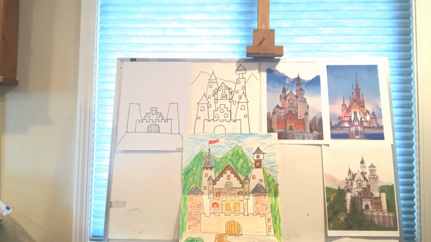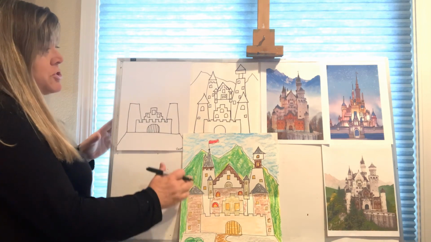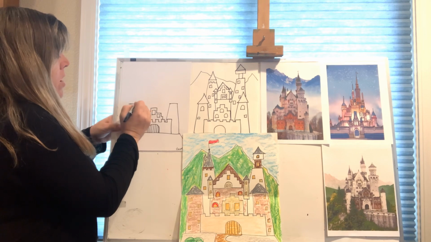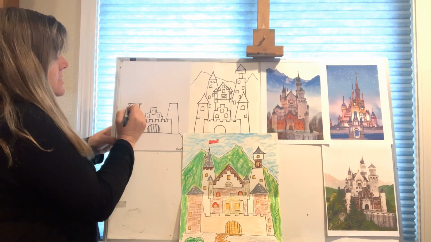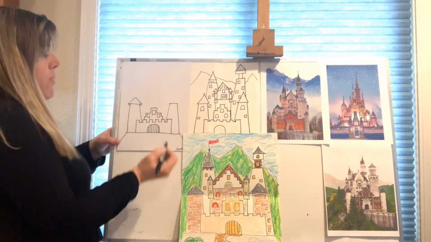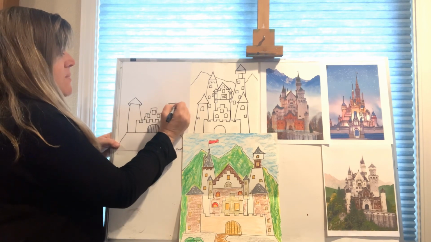Now, these are round, and so one of the ways that we can show that it is a round shape is we extend that line a little bit more, and then we come in on both sides like that. And then we put the top on so that it has a dimension to it. So same thing on the other side.